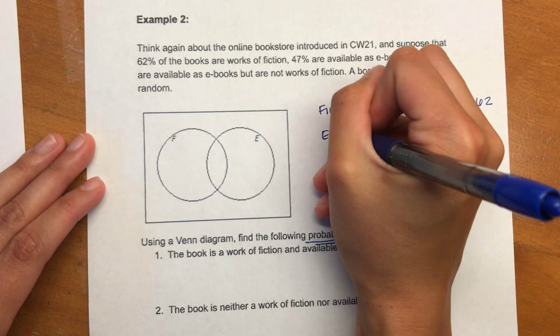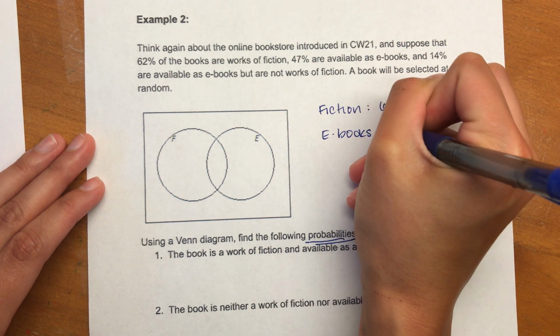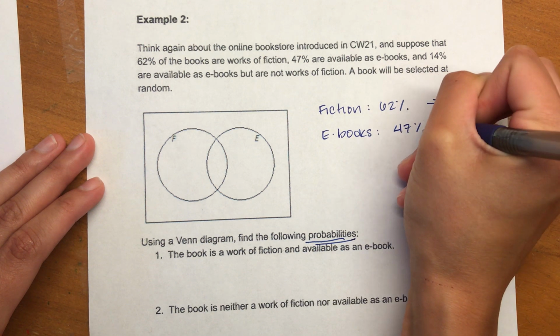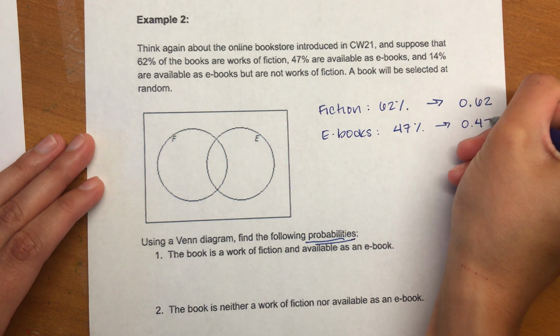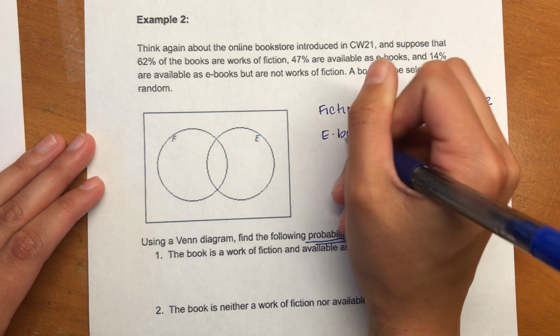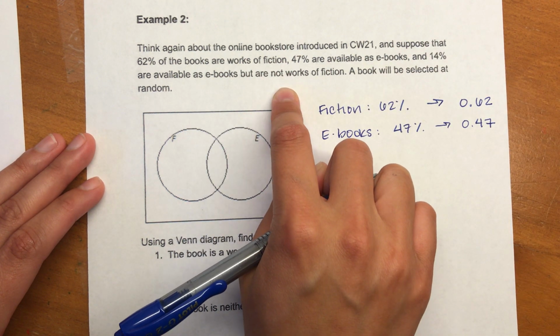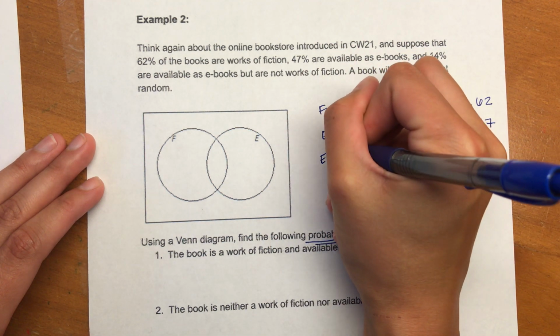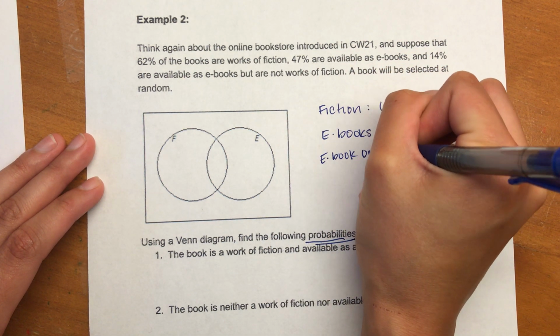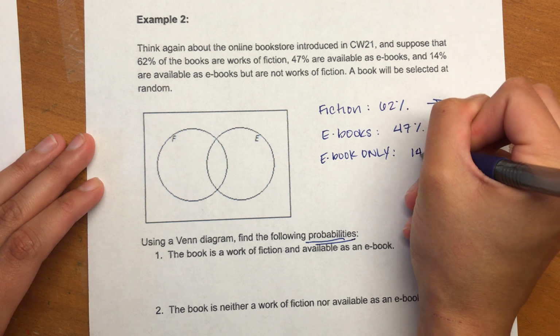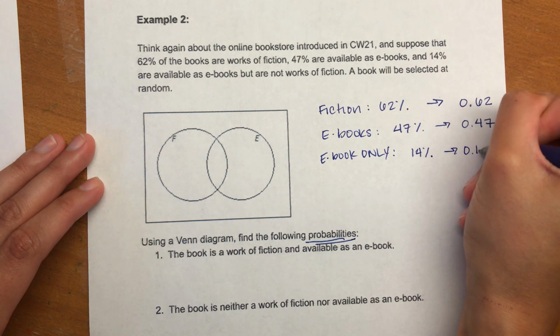And then ebooks is going to be 47%, which would be 0.47. And then 14% are ebooks, but not works of fiction. So this is an ebook only is 14%, or 0.14.